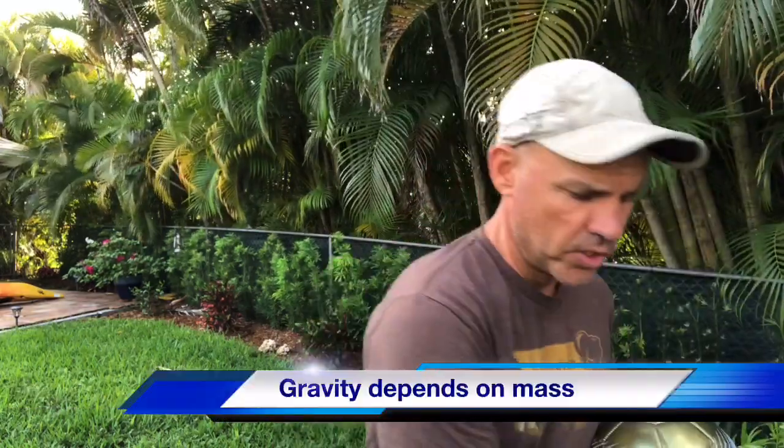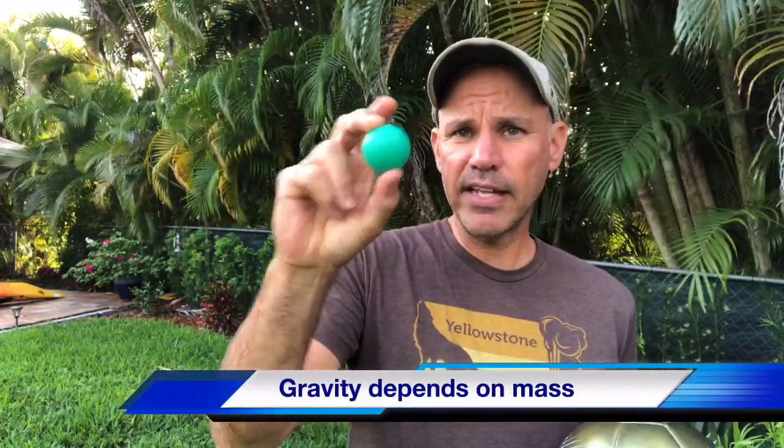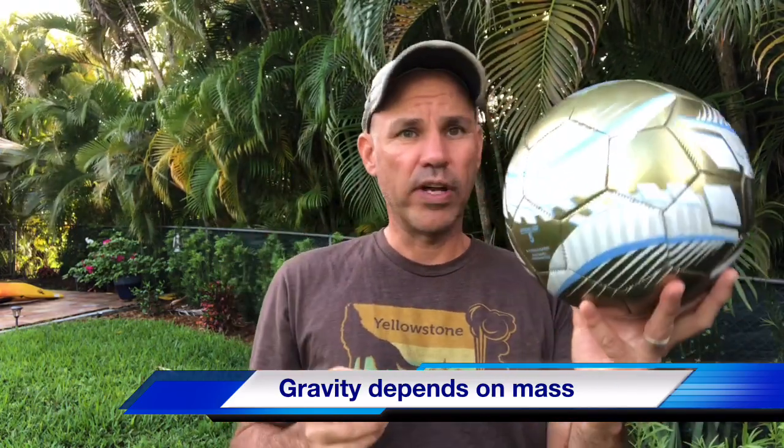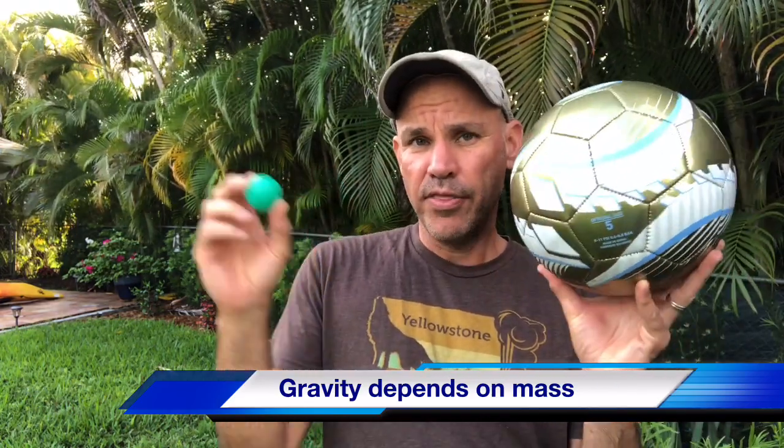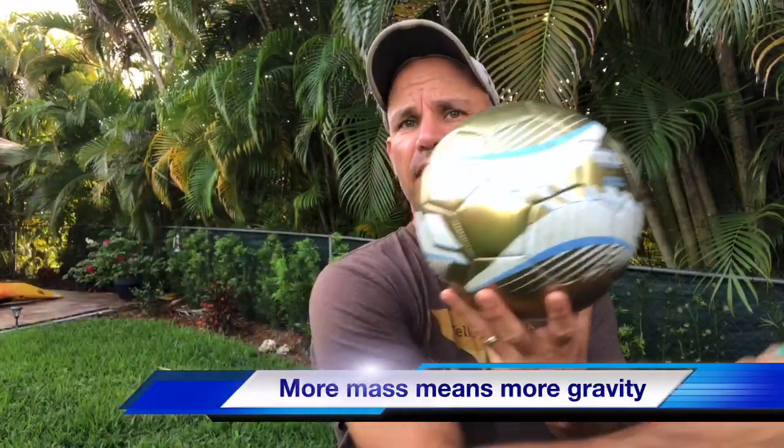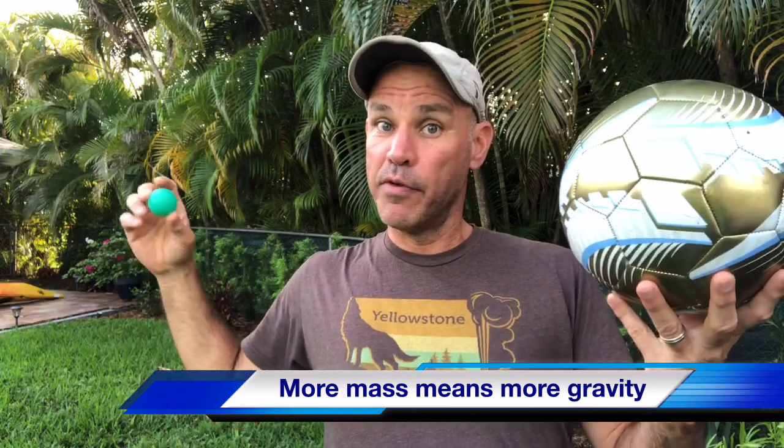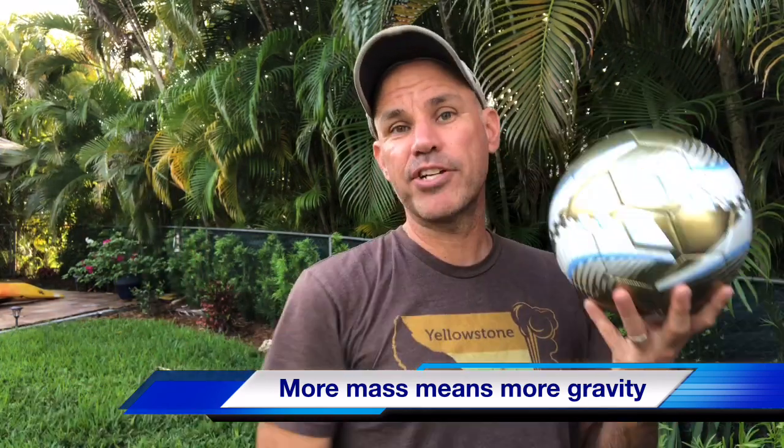So if you've got a very large object, it's going to have more gravity because it has more mass. Smaller objects are going to have a lot less mass, so they have less gravity. So if we had two planets, one large one, one small one, this smaller one's going to get pulled towards or pulled into orbit around the larger one. If it's not moving fast enough, it'll just crash into it.